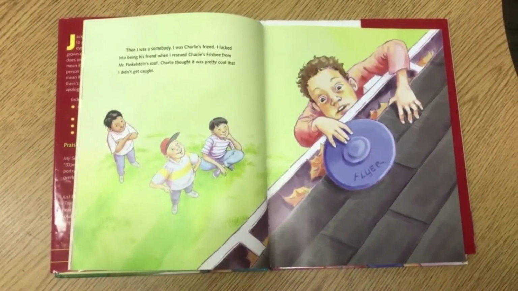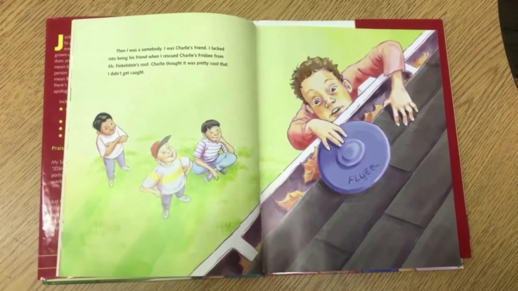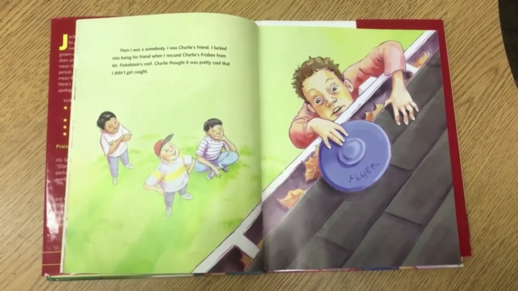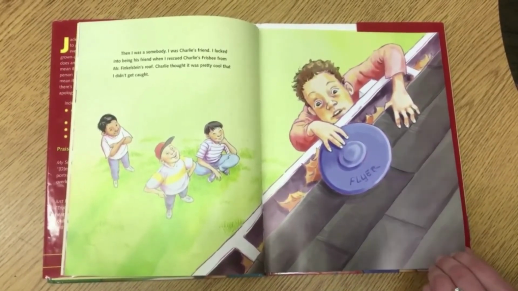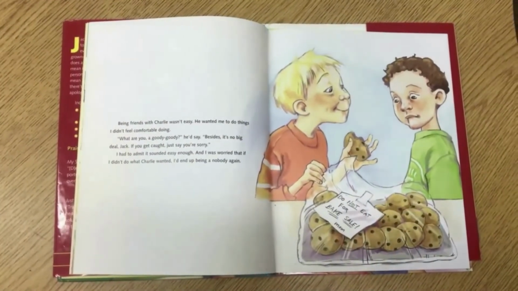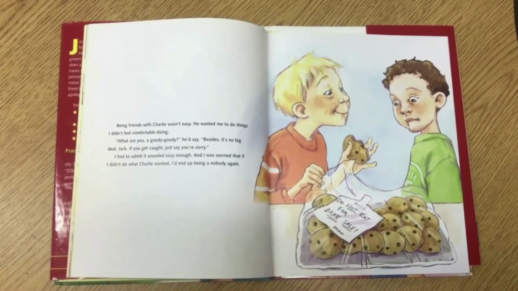I was Charlie's friend. I lucked into being his friend when I rescued Charlie's Frisbee from Mr. Finkelstein's roof. Charlie thought it was pretty cool that I didn't get caught. Being friends with Charlie wasn't easy. He wanted me to do things I didn't feel comfortable doing.